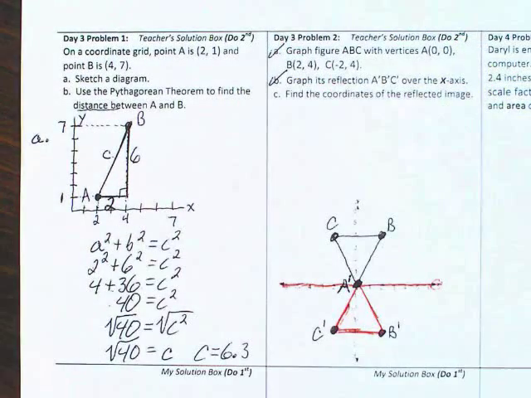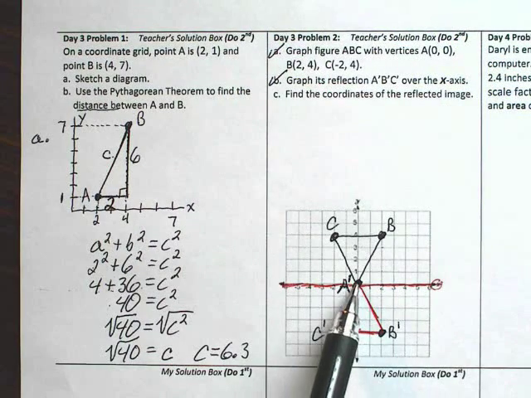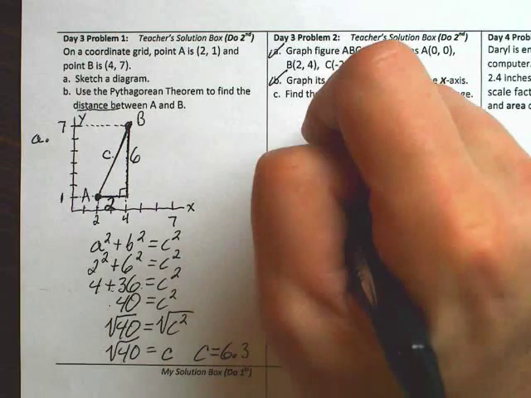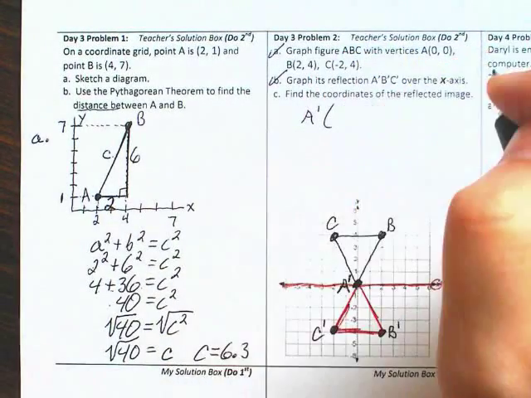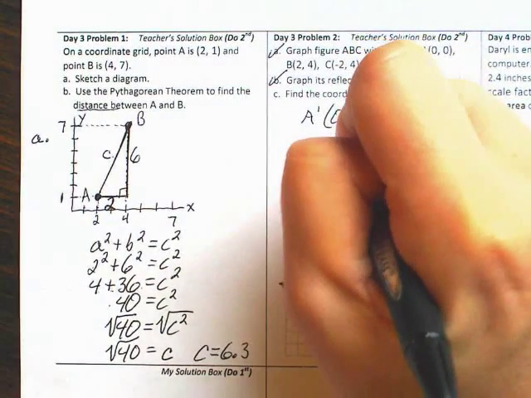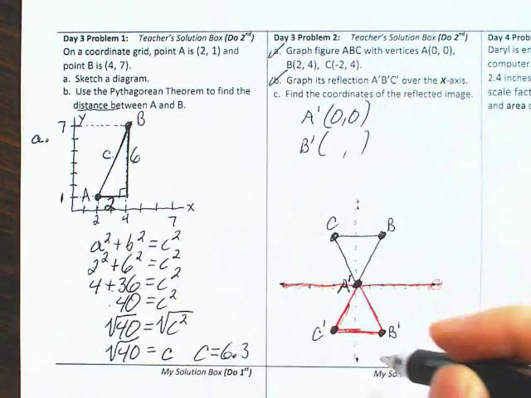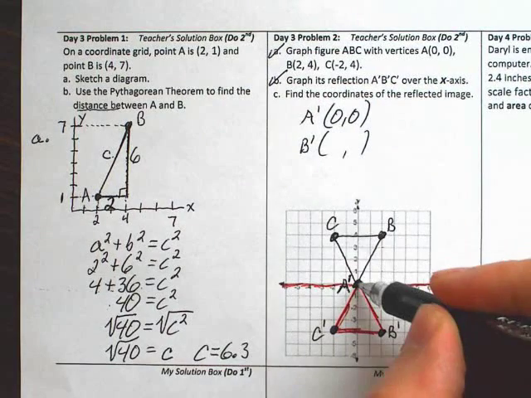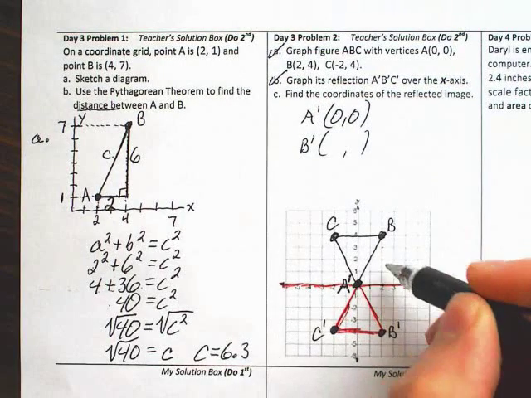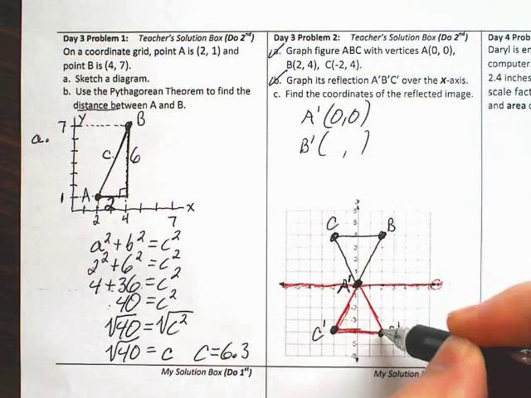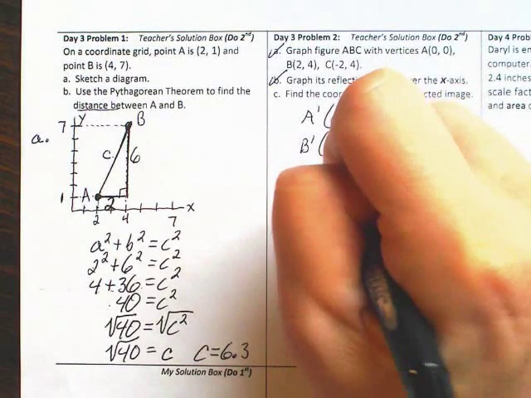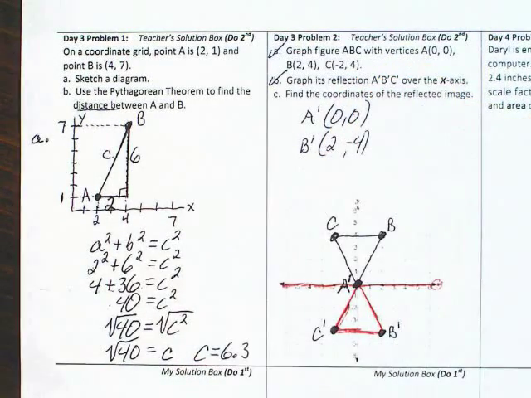Now part C, what are the coordinates of the vertices of the new triangle? Well, A prime is still at (0, 0). Now B prime, the reflection image of B, it's still over 2, but instead of up 4, it's now down 4. So it is (2, -4).